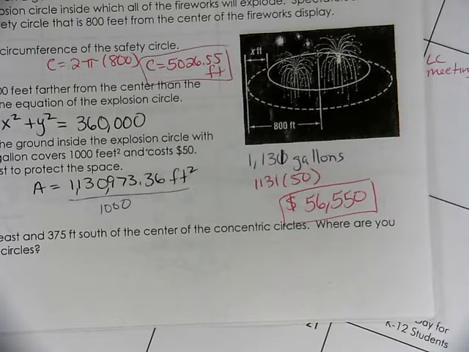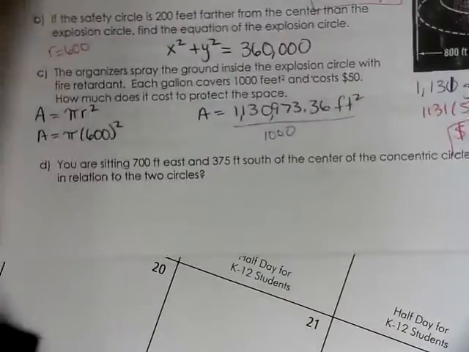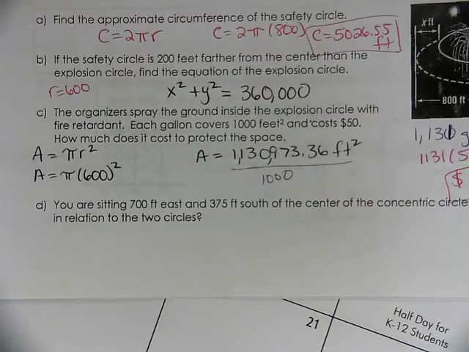Okay, you decide that you're going to sit 700 feet east and 375 feet south of the center of the circles. Where are you in relation to the two circles? Are you outside the safety circle? Are you in between the safety circle and the explosion circle? Are you chilling inside the explosion circle? So we got to figure that out. I don't know why you would go there, but usually there's police in the safety circle.